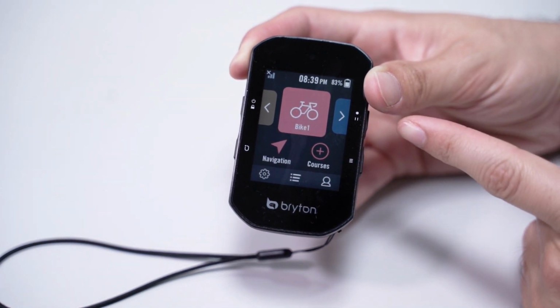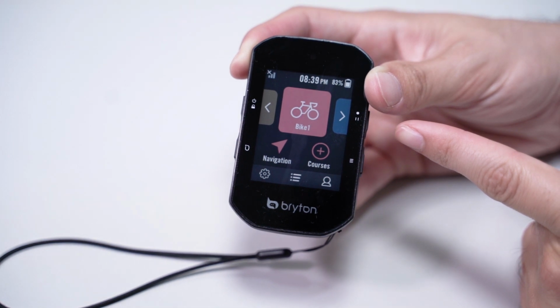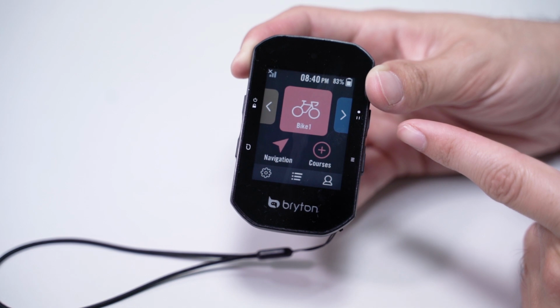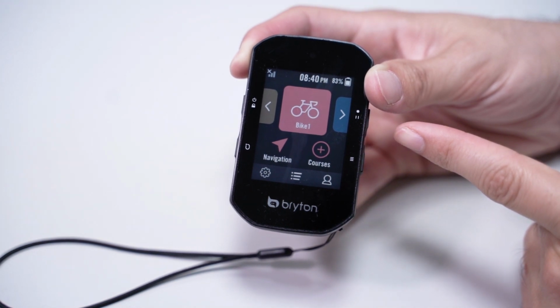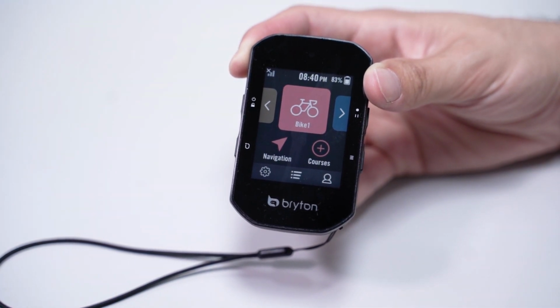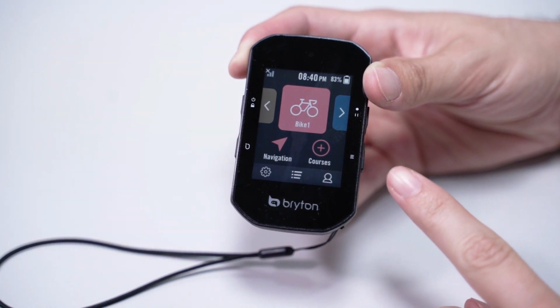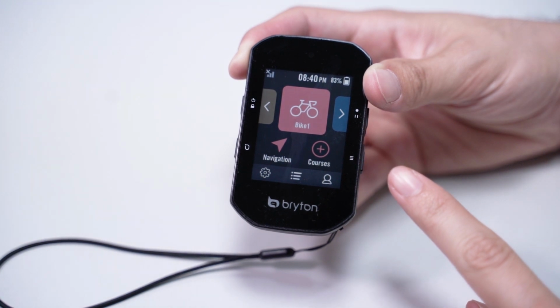On the top right of the device is the record and pause button. Press this from anywhere to start recording, which will automatically bring you to the meter page, and again to pause or end your ride. And finally, on the bottom right is the page button. This can be used from the meter page to move through data pages.